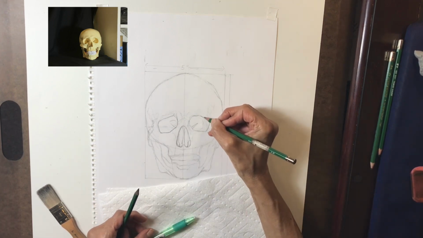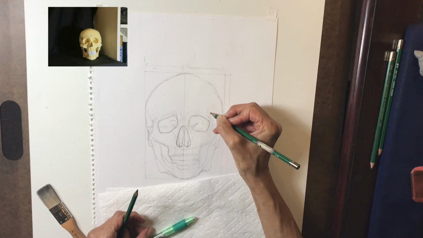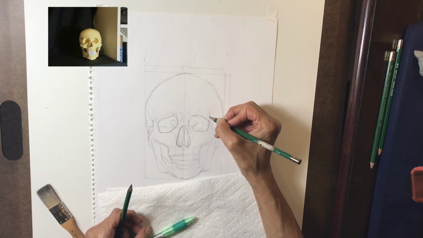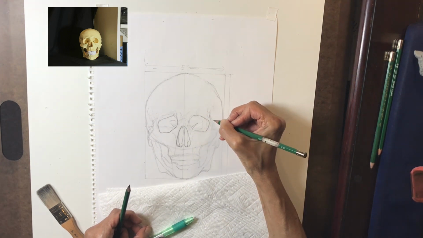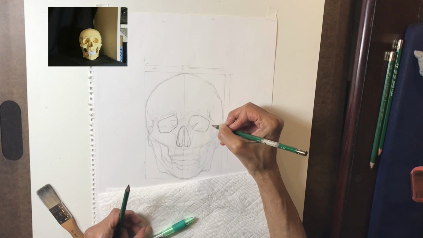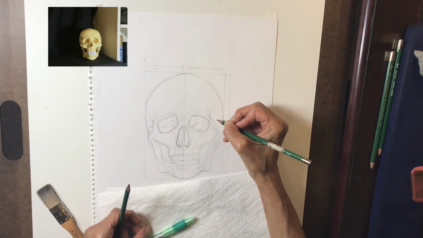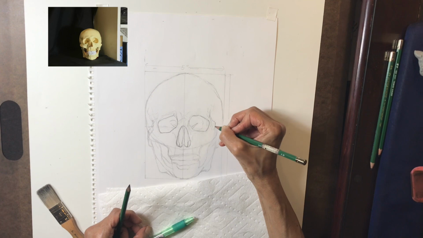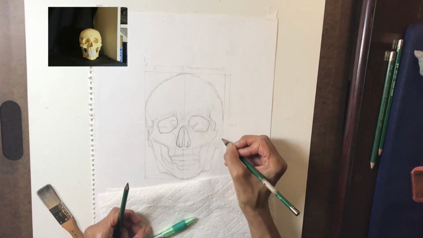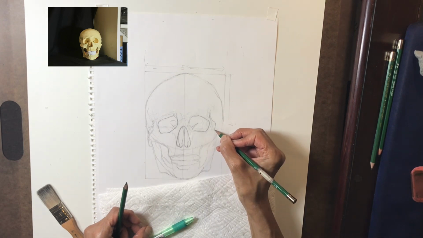This bone in through here is part of the frontal bone. This comes around here and has this bony ridge surface. Again, that goes there. That zygomatic bone comes out here, and there's a little bit of a ridge in through here.